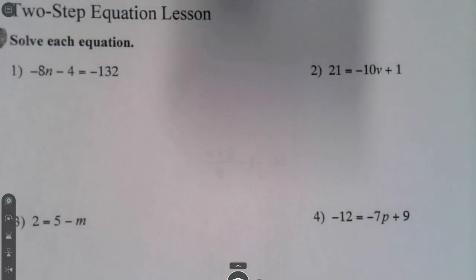Types of questions together on the notes for this section. Now this says two-step equation. Often it is two steps, but it can be more. So multi-step equation would be more accurate. But this is section 2.3 in Algebra 1.